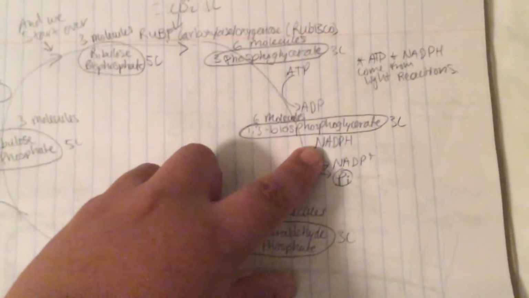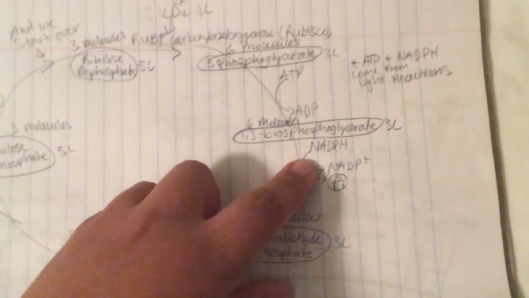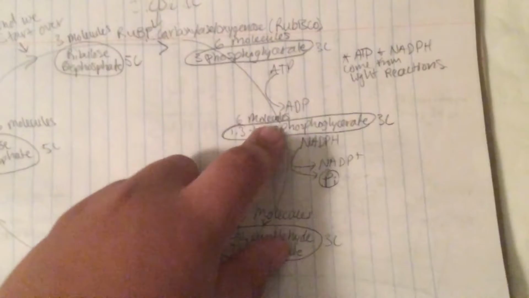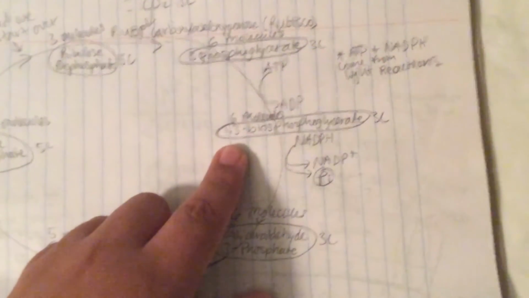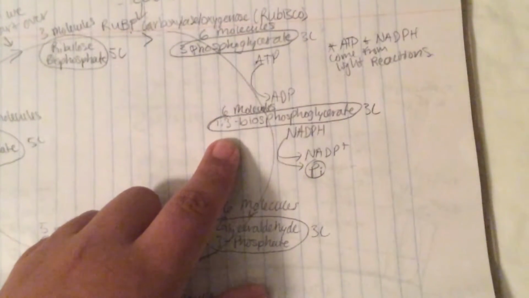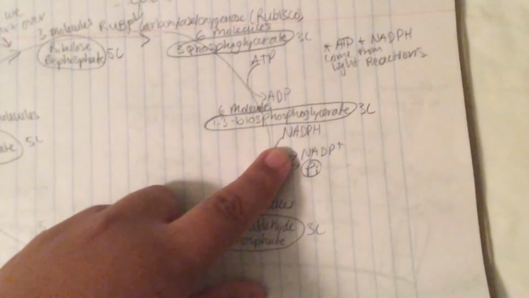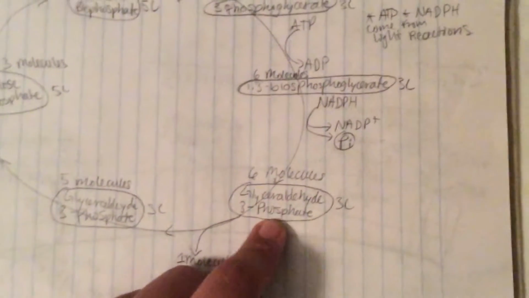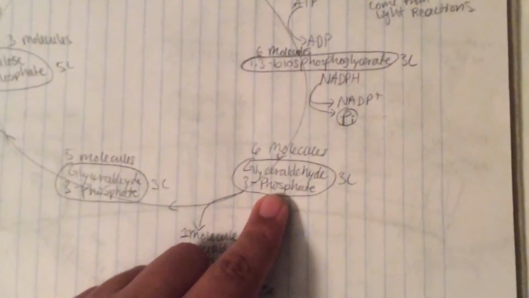Now the ATP and NADPH from the light reactions come here into the Calvin cycle. ATP is introduced, we get ADP. We will have 6 molecules, but now of 1,3-bisphosphoglycerate. Now when NADPH is introduced, we get our NADP+ and a phosphate. We will still continue to have 6 molecules, but it will be glyceraldehyde 3-phosphate with 3 carbon.